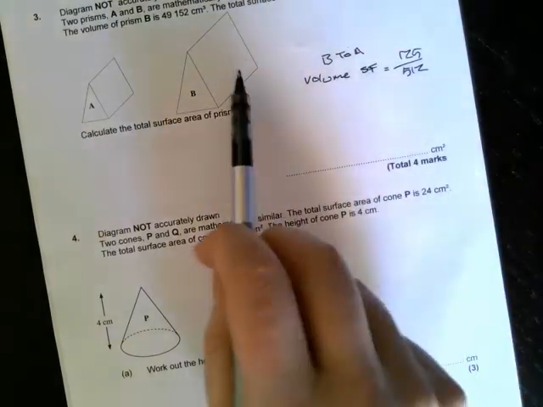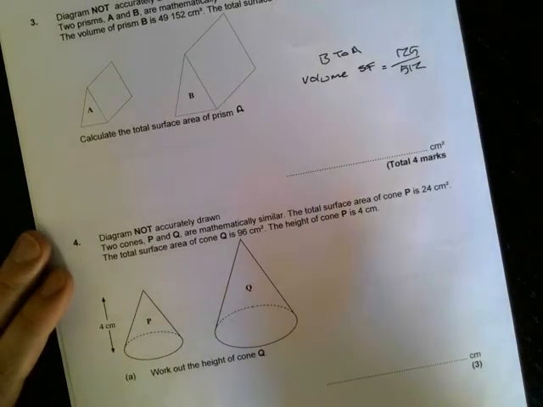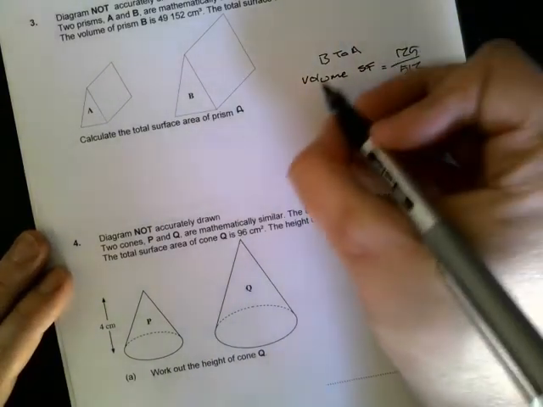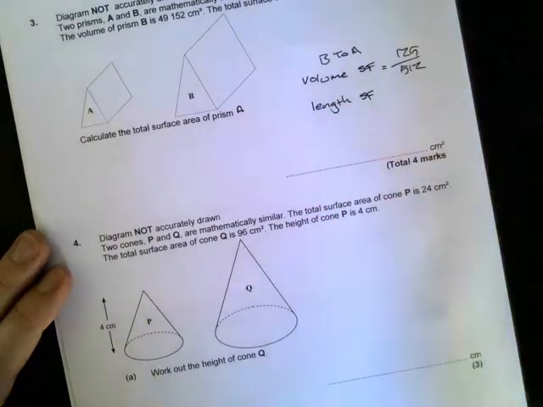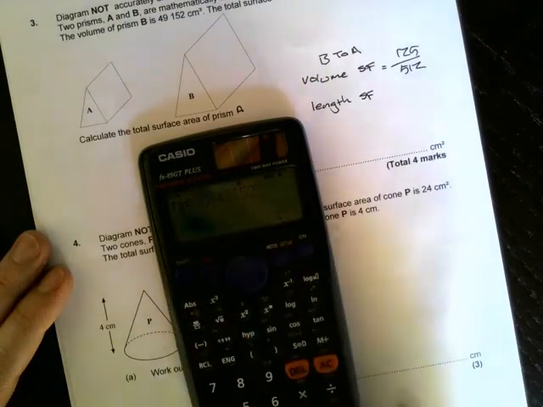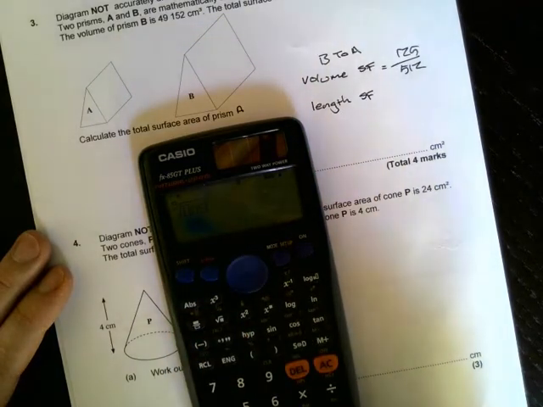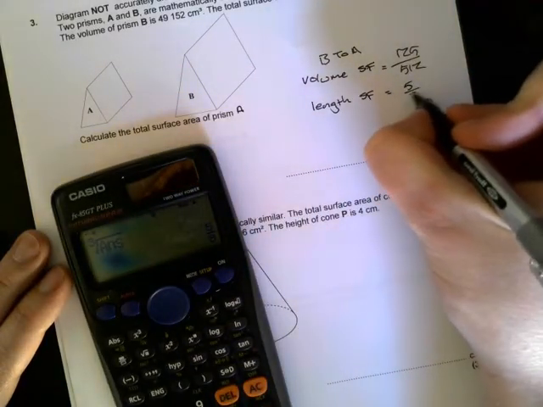Notice it's less than 1 because B is bigger than A, so we're going to be getting smaller. Our scale factor has to be less than 1. So now we have to work out our length scale factor by cube rooting this. Shift square root button, because that will be the cube root, and we get 5/8.